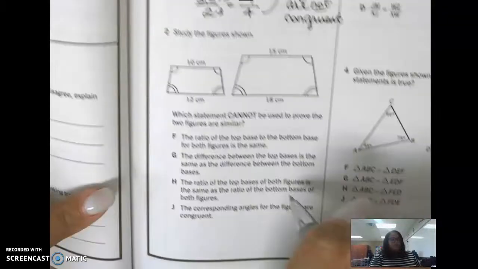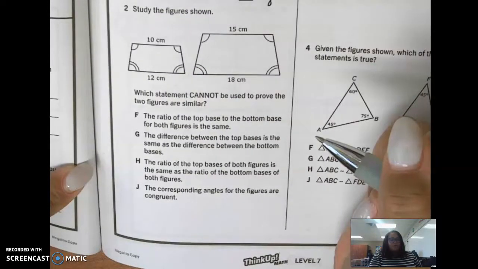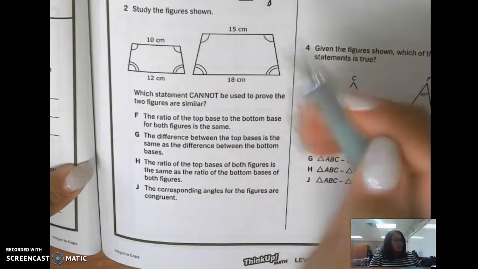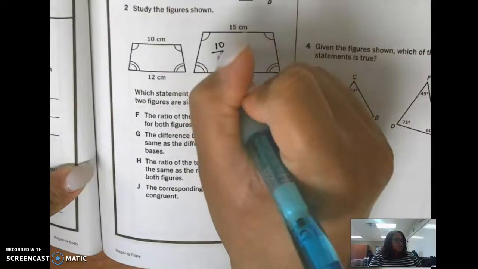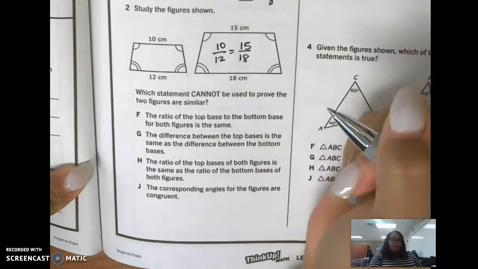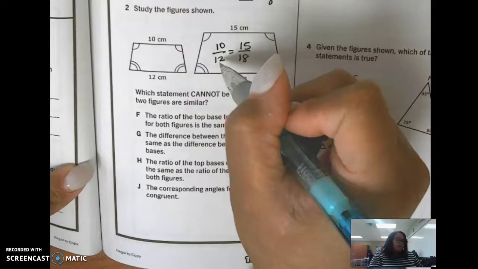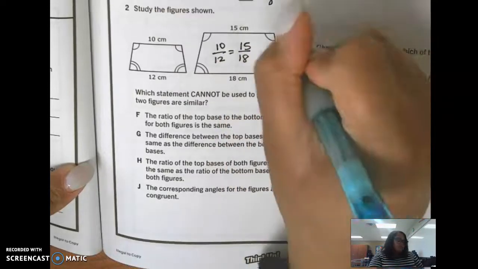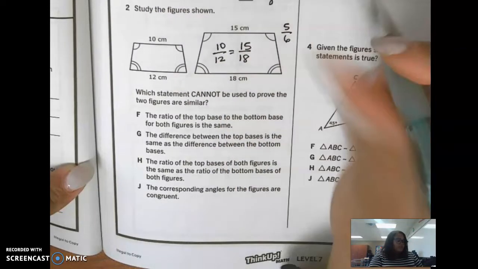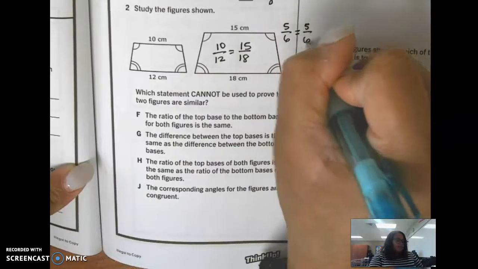All right, number 2 says study the figures shown. Which statement cannot be used to prove the two figures to be similar? So I've got 10 to 12 and 15 to 18. So I would do 10 over 12 equals 15 over 18. And then I would reduce. So 10 and 12 are both divisible by 2, so I would say 5 over 6, and 15 and 18 are both divisible by 3, so I would say 5 over 6, and that works out.